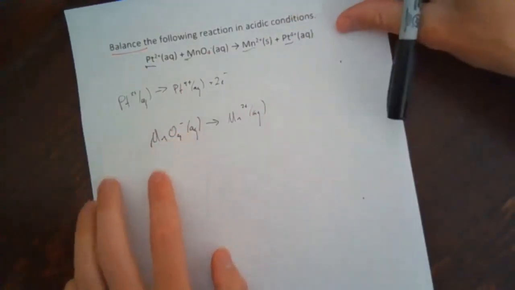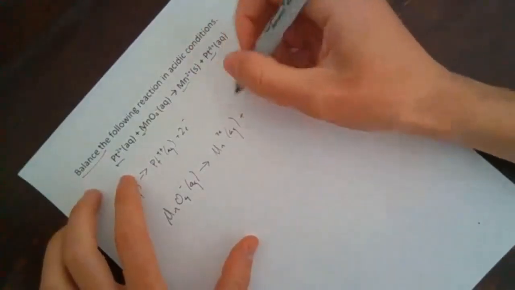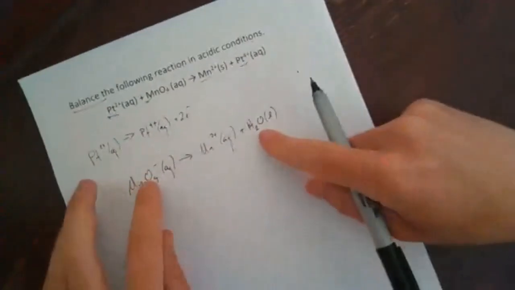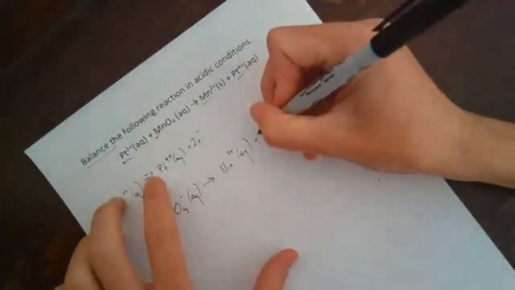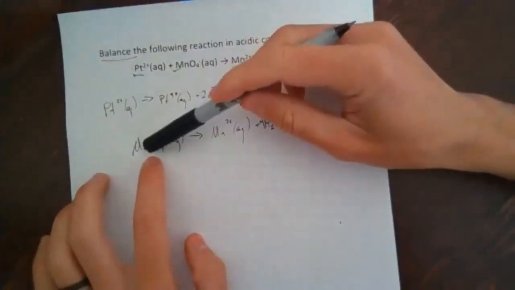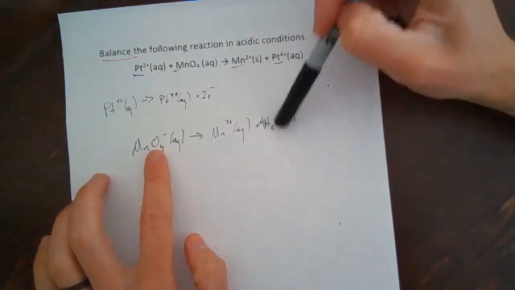That's impossible. You can't just destroy oxygen atoms. And remember, when we're balancing, we add in waters to balance the oxygen. So I have 4 oxygens, I create water molecules, and that becomes 4 water molecules, because each water molecule has a single O.